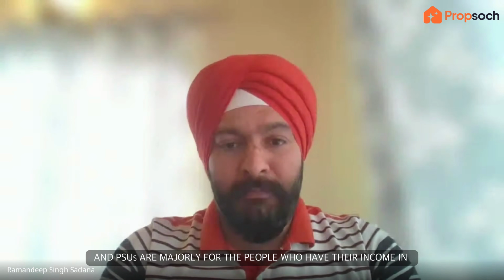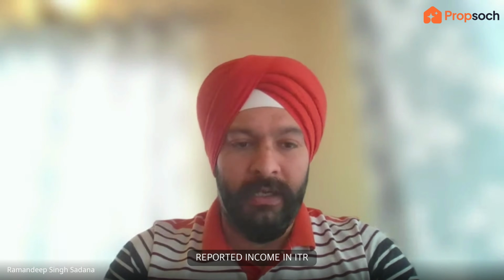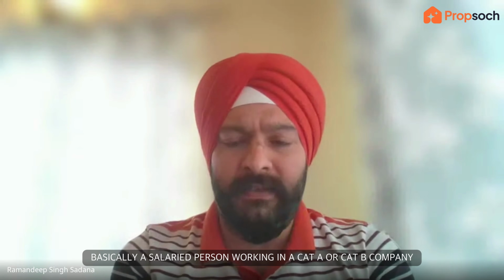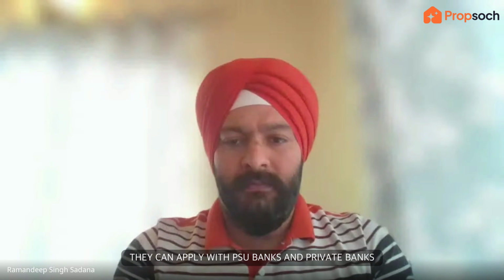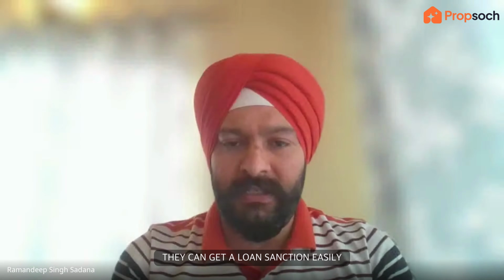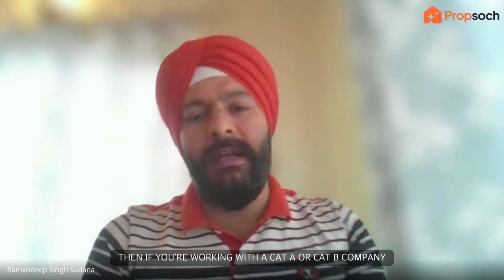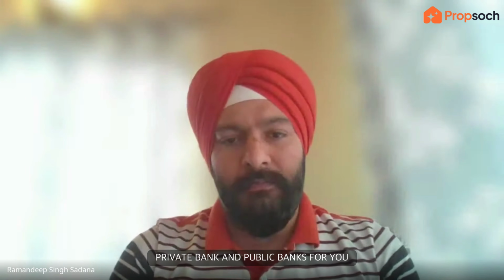Private banks and PSUs are majorly for the people who have their income reported in ITR, basically a salaried person working in a Cat A or Cat B company. They can apply with PSU banks and private banks. They can get loan sanction easily on the basis of their credit history. If you're working with a Cat A or Cat B company, private banks and public banks are for you.